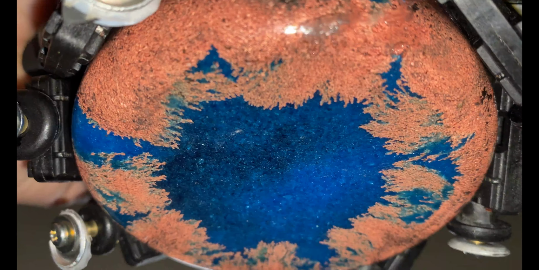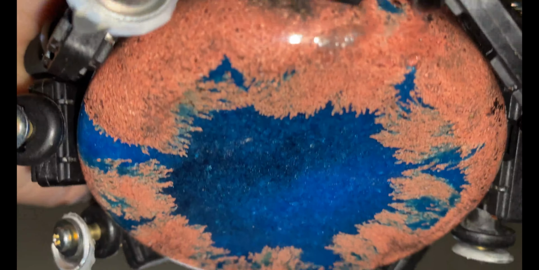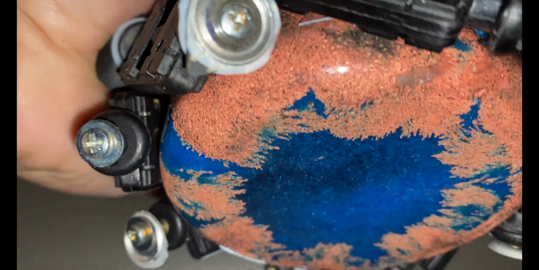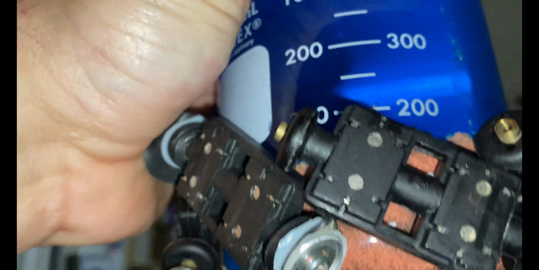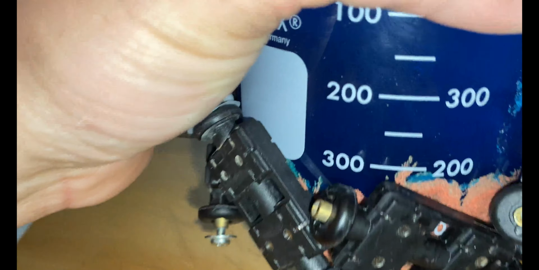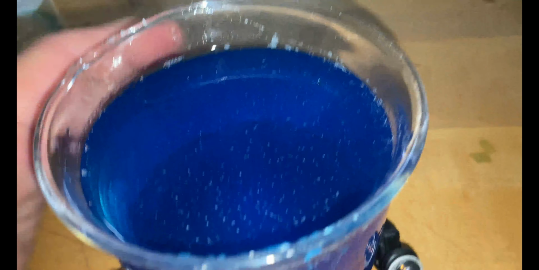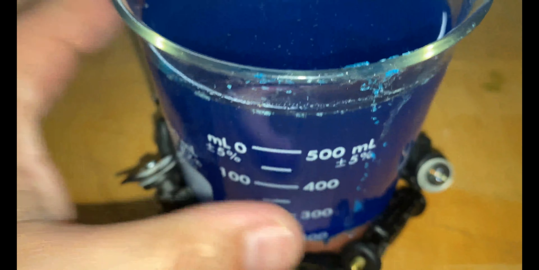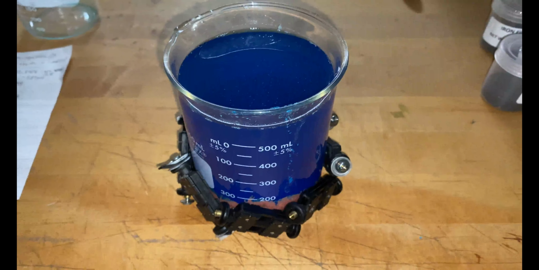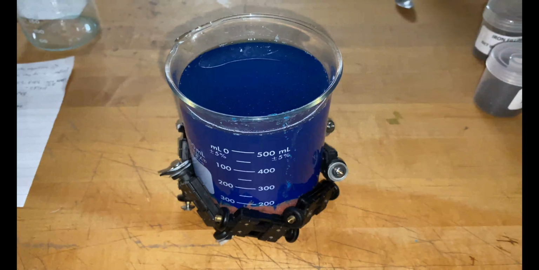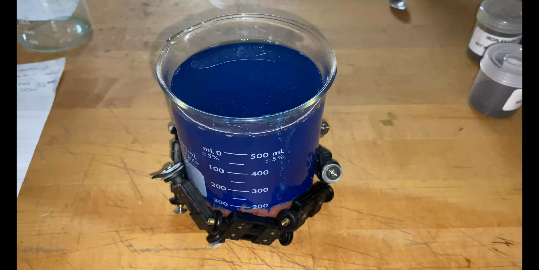but will it hold together? That's the question. Will it fuse together or not? So, I'm going to leave these magnets on here overnight, and we'll see what it's like tomorrow.